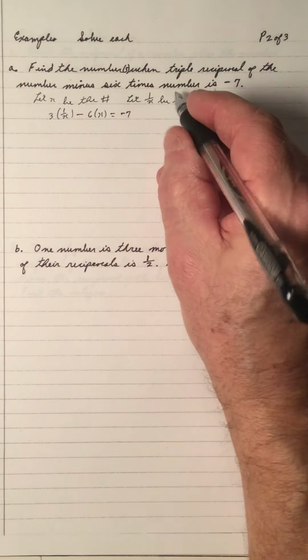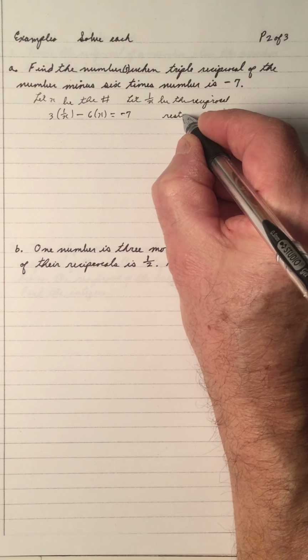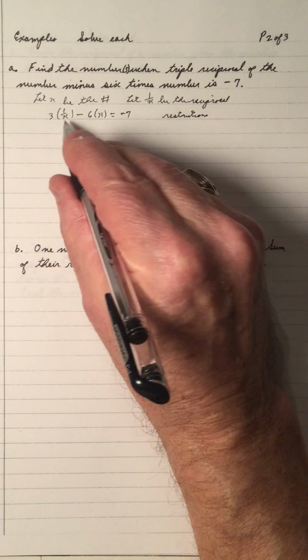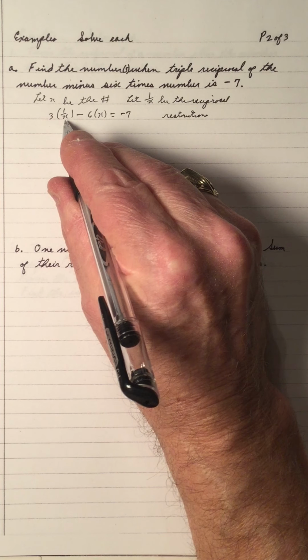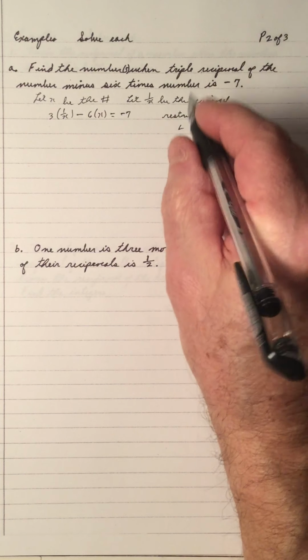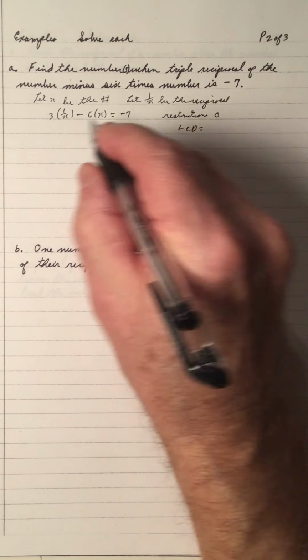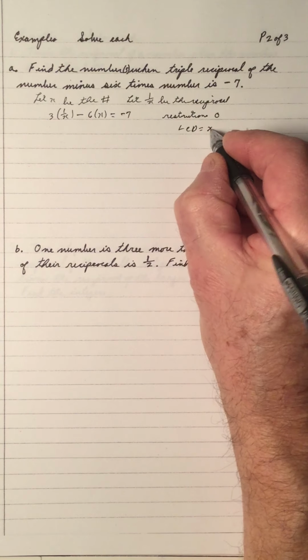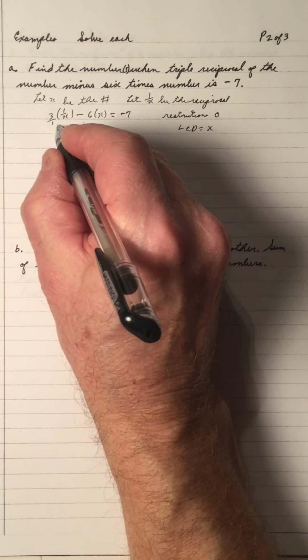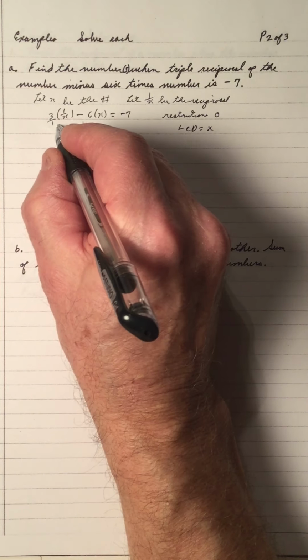So as a result, we're solving equations. We have rational expressions, so let's check the restrictions. The denominator has an x, so we can't have a 0. And the LCD: there's only one denominator, so it's x. So let's simplify the equation first. 3 times 1 over x is 3 over x. Negative 6 times x is negative 6x, equals negative 7.